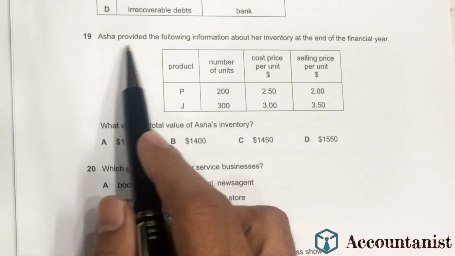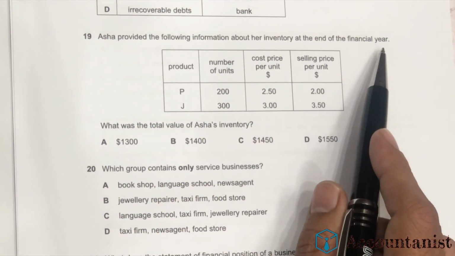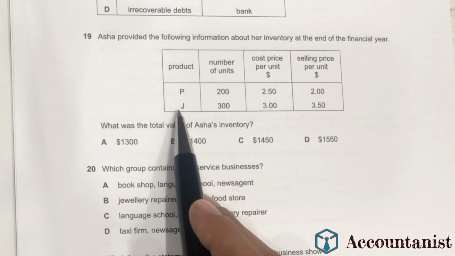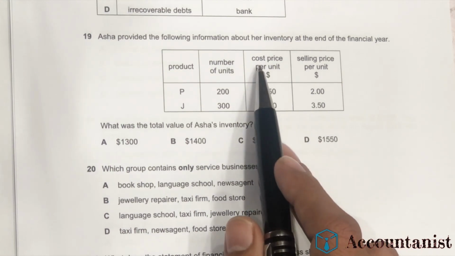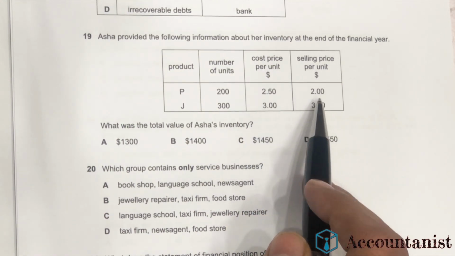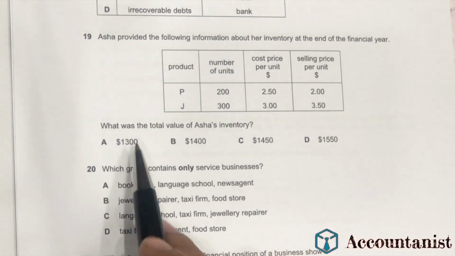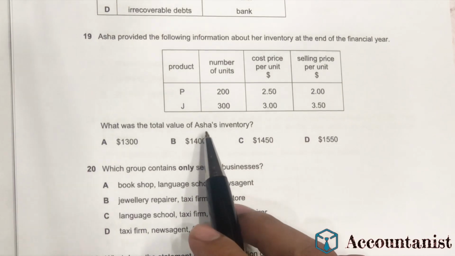It says Asha provides the following information about her inventory at the end of the financial year. We have products P and J, with number of units 200 and 300, cost price per unit 2 and 3, and selling price per unit 2 and 3.5. What was the total value of Asha's inventory?